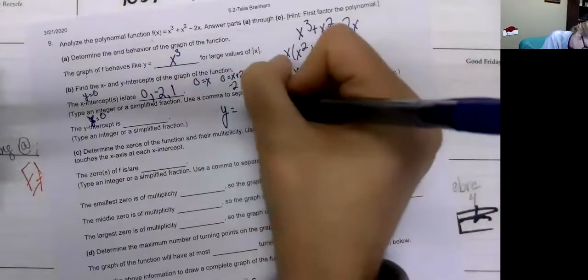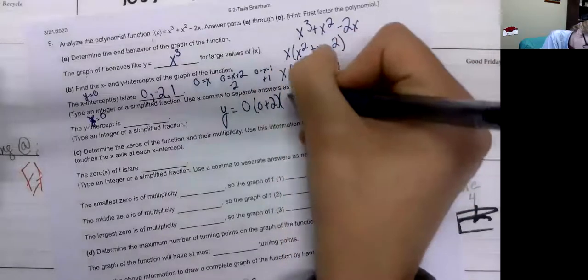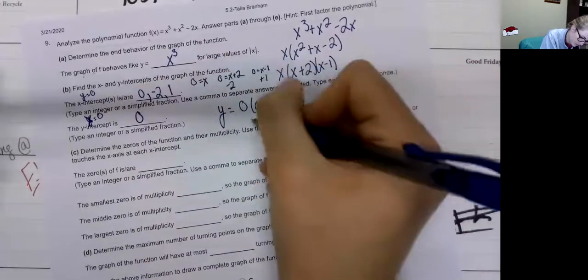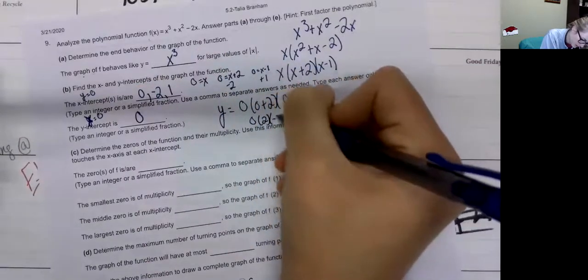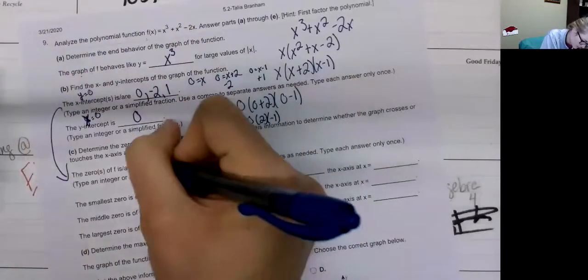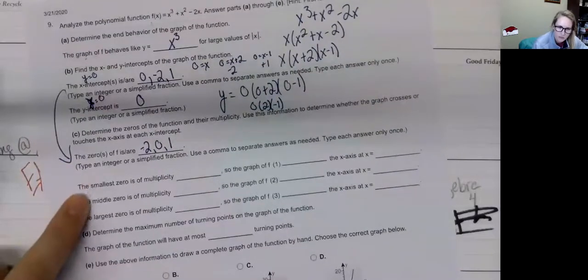Y-intercepts, so we have y equals 0 times 0 plus 2 times 0 minus 1. Anything times 0 is 0, because we have 0 times negative 1. The zeros are the same as our x-intercepts, so we have negative 2, 0, and 1. I put them in order that time because they have us do the smallest, middle, and largest.